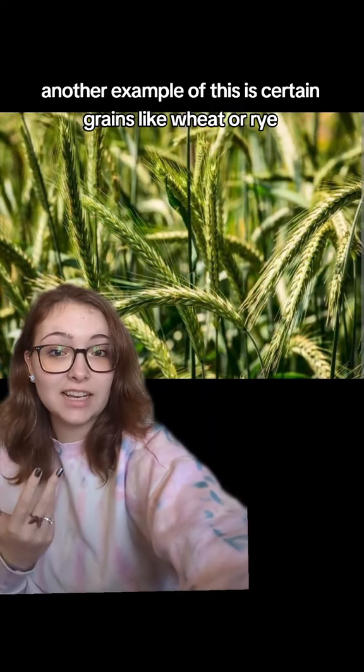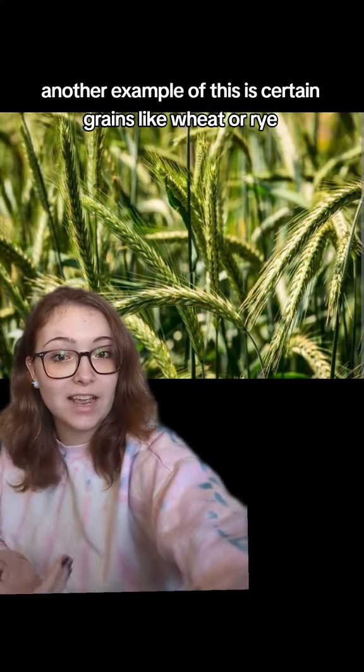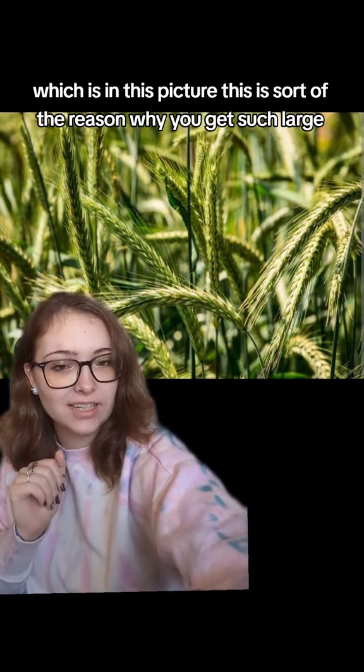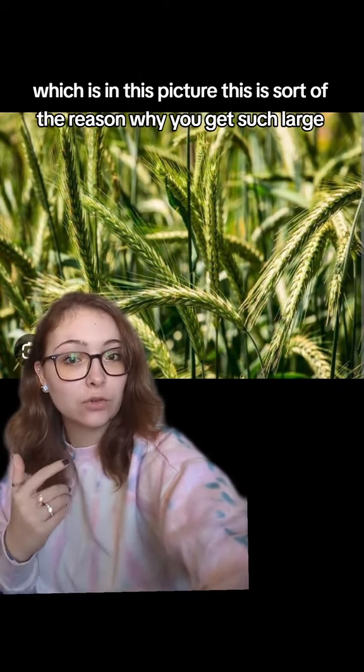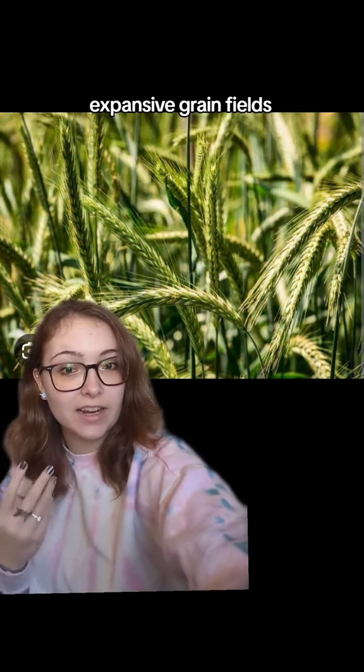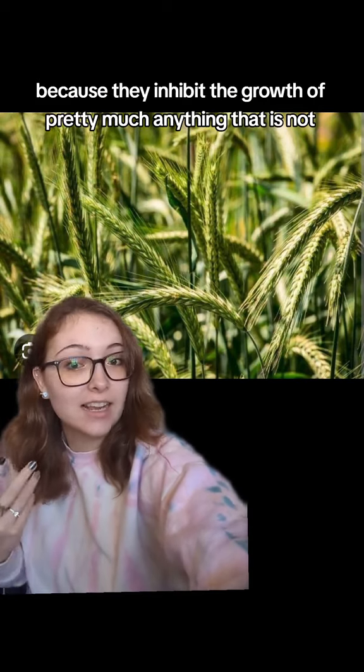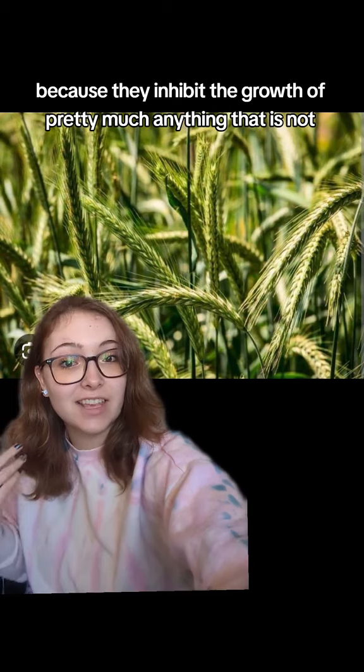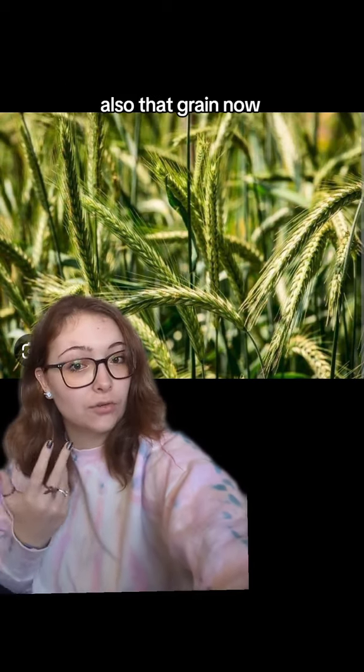Another example of this is certain grains like wheat or rye, which is in this picture. This is sort of the reason why you get such large, expansive grain fields, because they inhibit the growth of pretty much anything that is not also that grain.